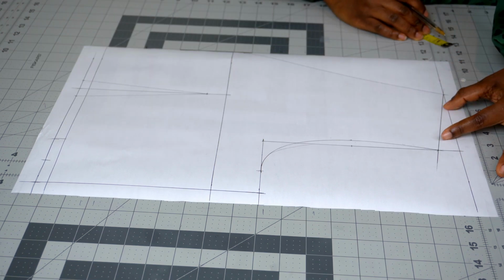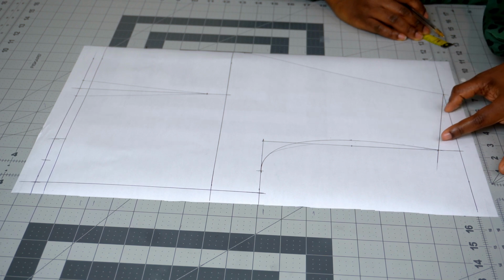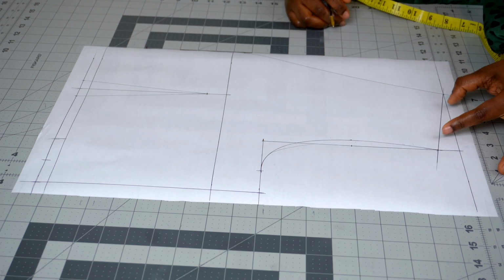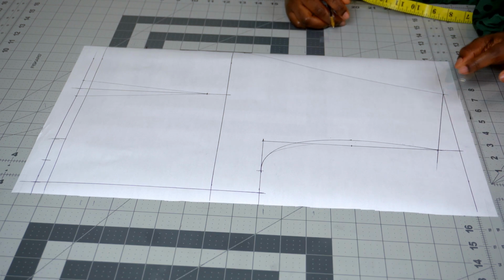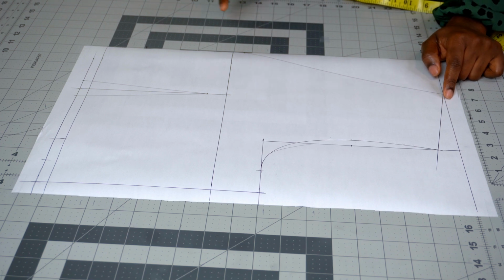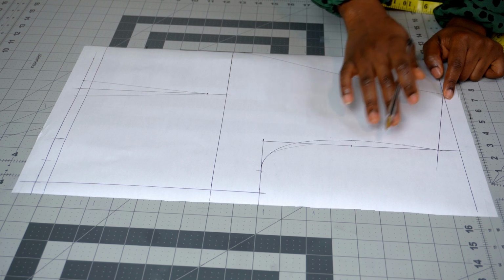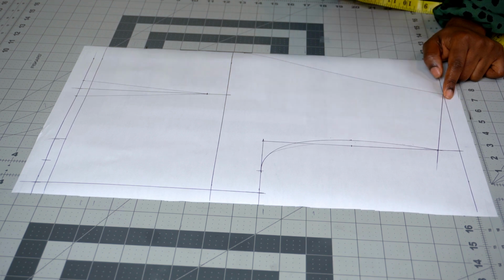Now I'll come to the shoulder. I want to do a little bit of adjustment by reducing the width of my shoulder, and the reason is because of the style that I'm trying to make. You do not have to do this if you just need a basic bodice pattern for your dress. The shoulder is perfect this way, but because of the design I'm making, I want to reduce the width of my shoulder to 3 inches.